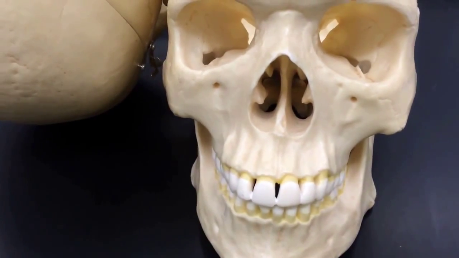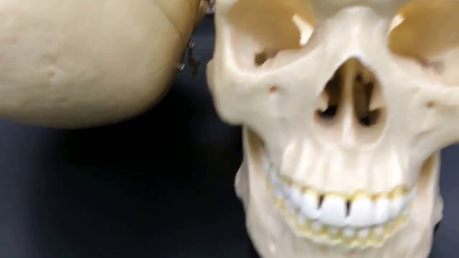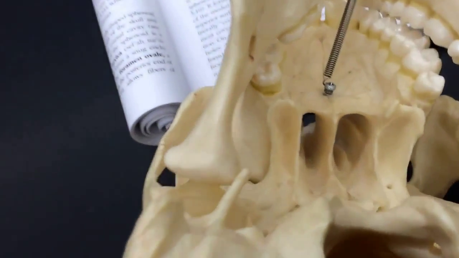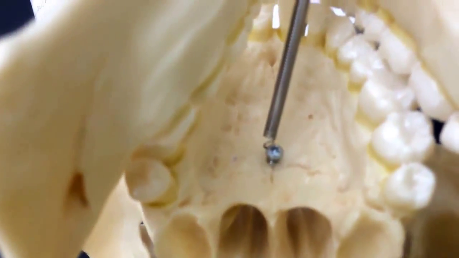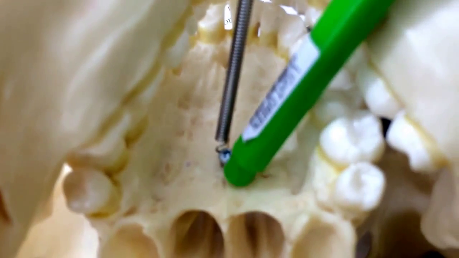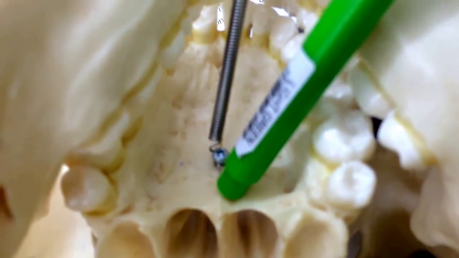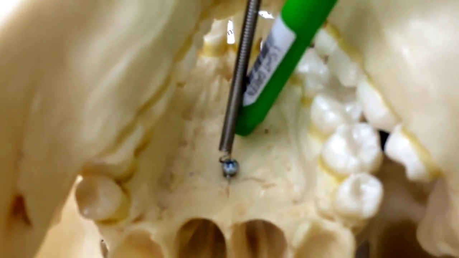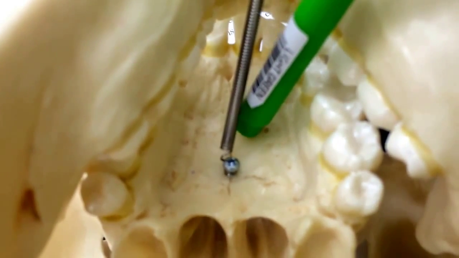Now if we turn this skull over, so we look at the inferior aspect upside down here, we notice that we have here the palatine bone, and this would be the palatine process.